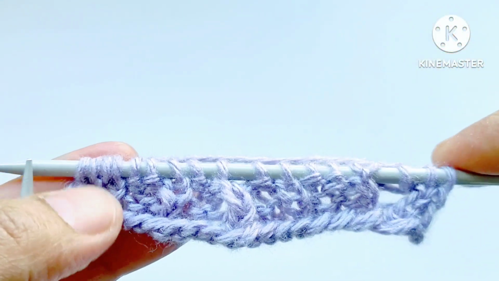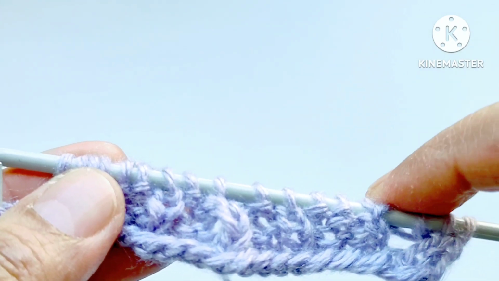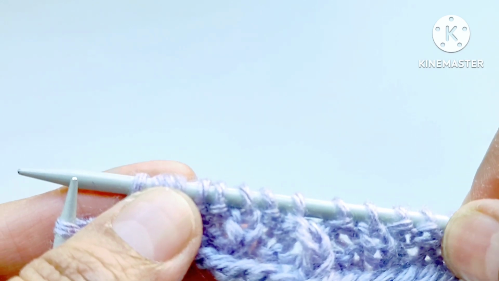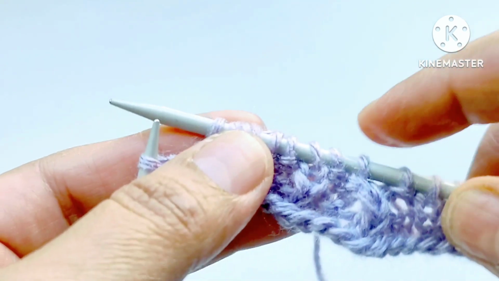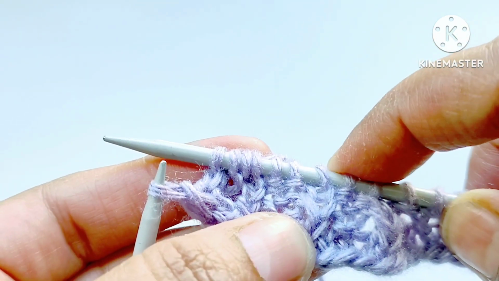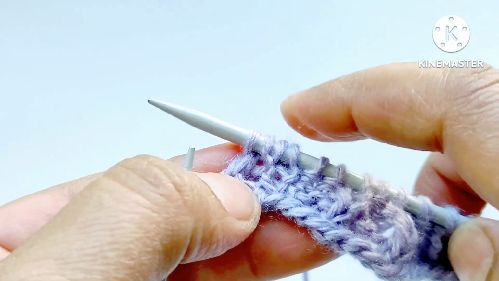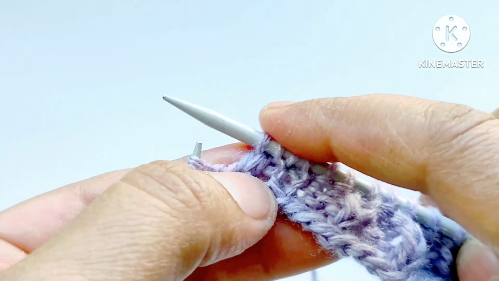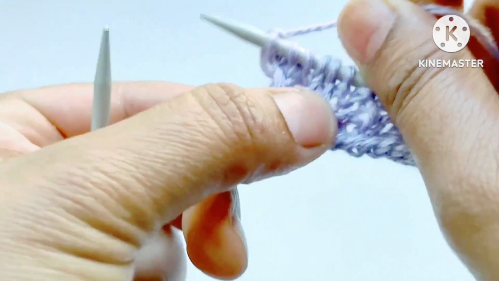We will repeat this pattern in the whole row, and repeat pattern is knit 1, yarn over, knit 1, purl 2, knit 1, purl 1, knit 3 stitches together through the back loop, purl 1, knit 1, purl 2, knit 1, yarn over, knit 2. Last is edge stitch, so knit the edge stitch.